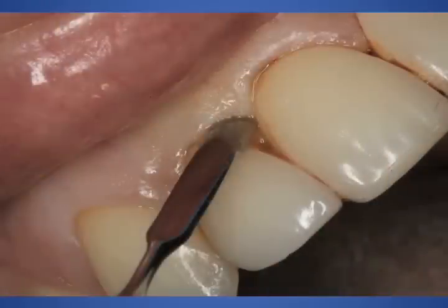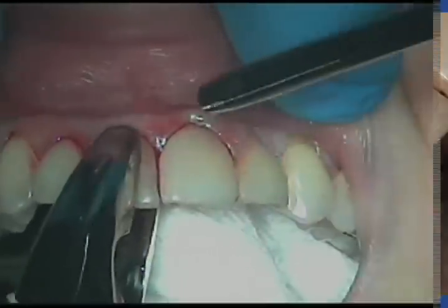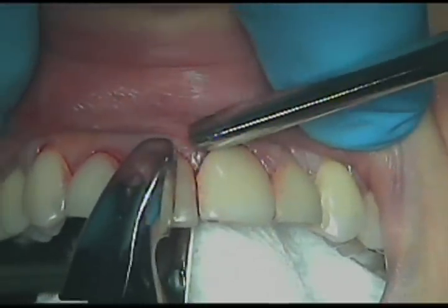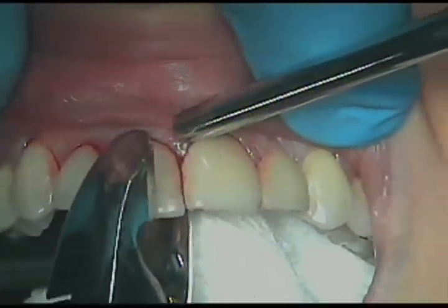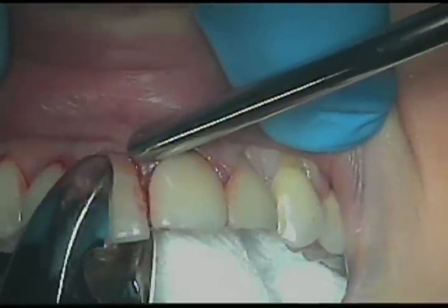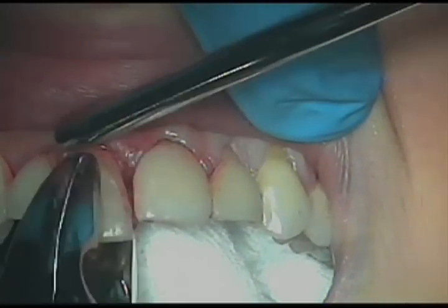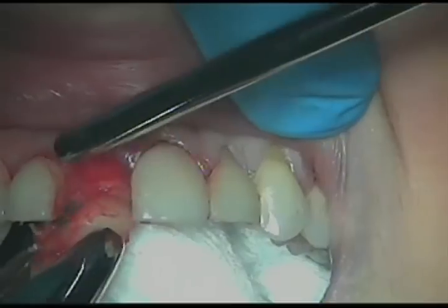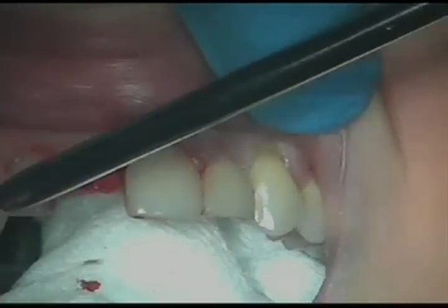Here we're using a periotome to simply break the periodontal ligaments around the teeth that we are going to extract. And let's run a little video here. On the extraction, we want very careful extraction. We take a lot of time in removing of the teeth so as not to disturb the buccal plate at all.